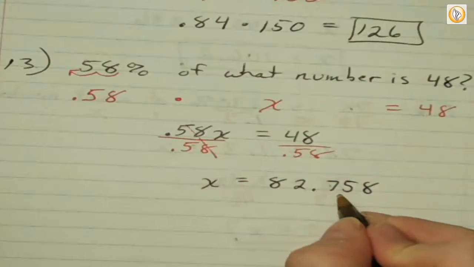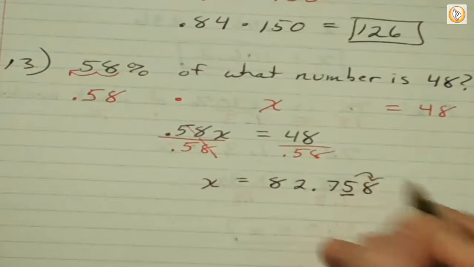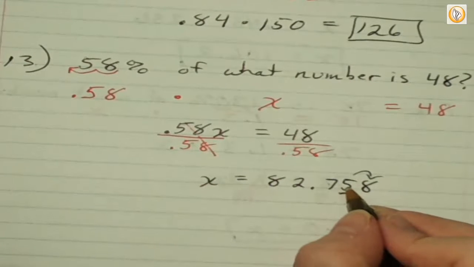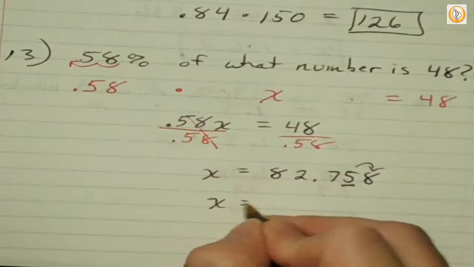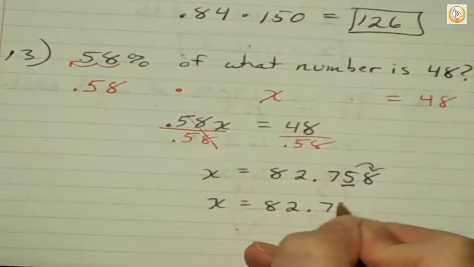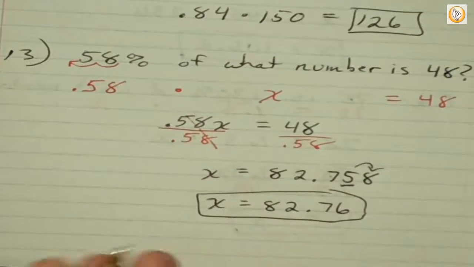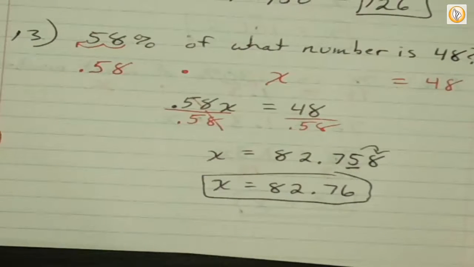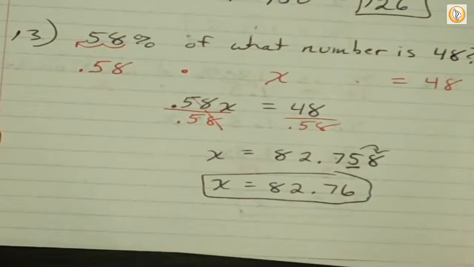Okay, so we're rounding. That's 5 or greater, so 5 turns to 6. There you go. Any questions? Does everyone have this down?